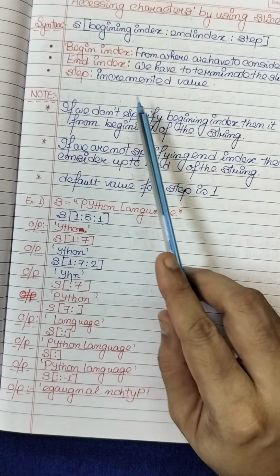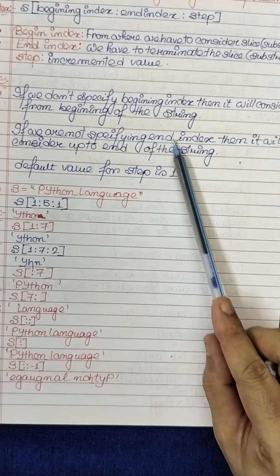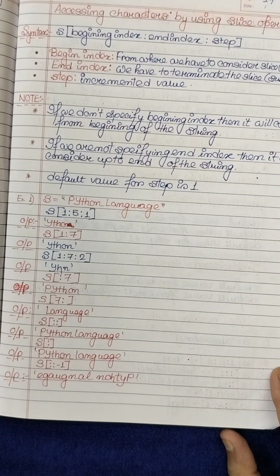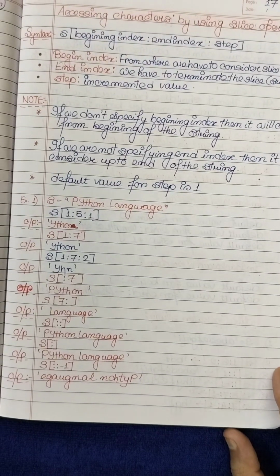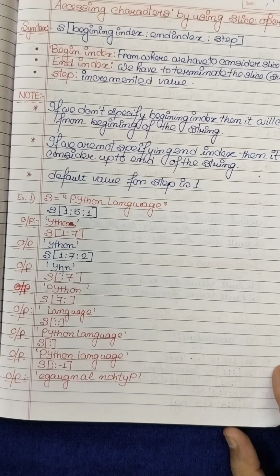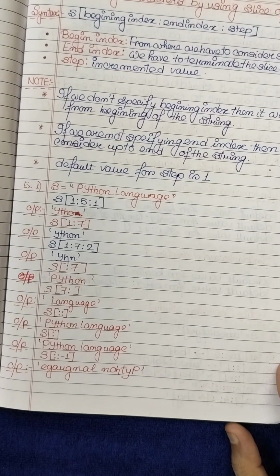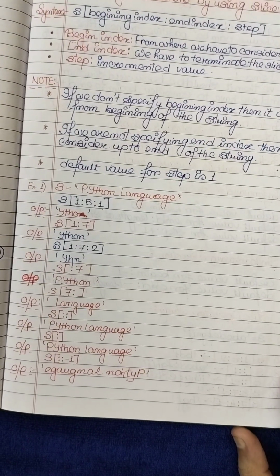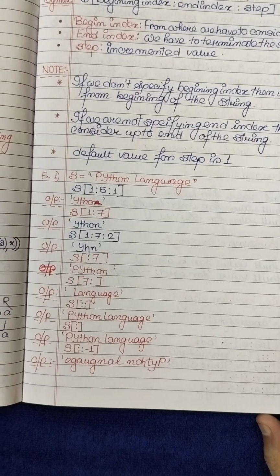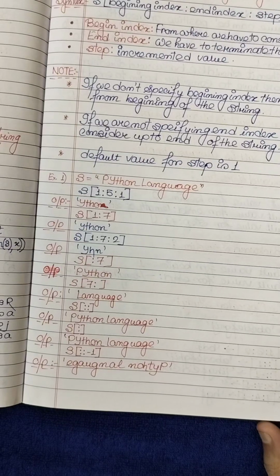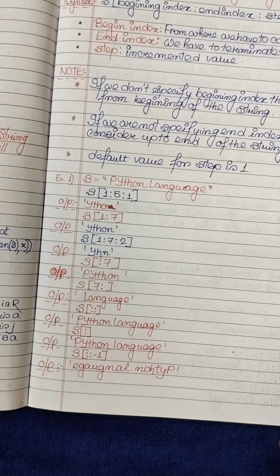So there is a note. If we do not specify the beginning index, it will consider from the beginning of the string. If we do not specify the end index, it will consider up to the end of the string. The default value for step is 1, which means counting one after another, 0, 1, 2, like this.